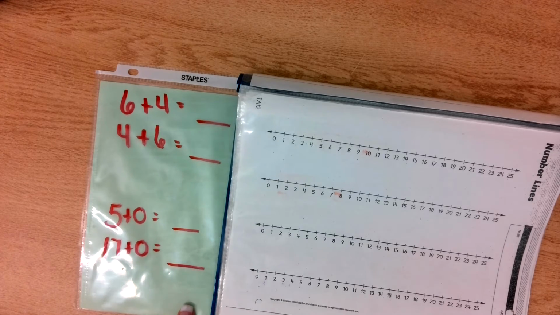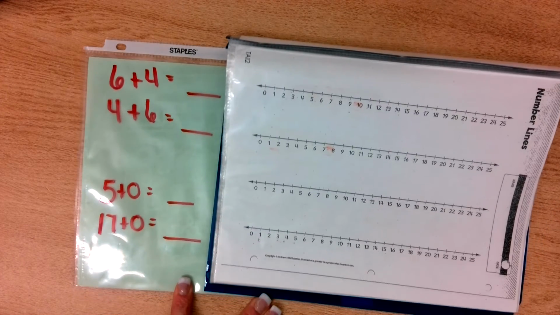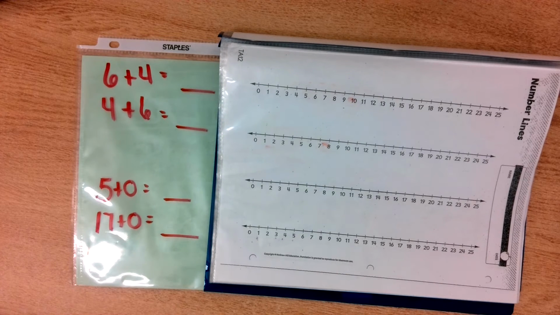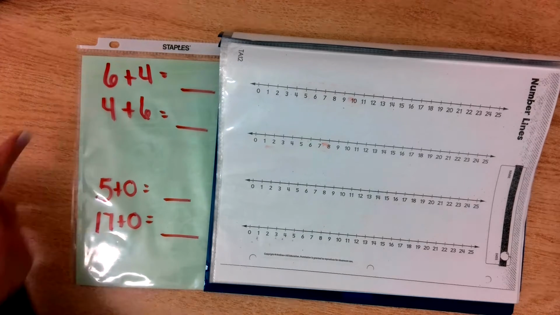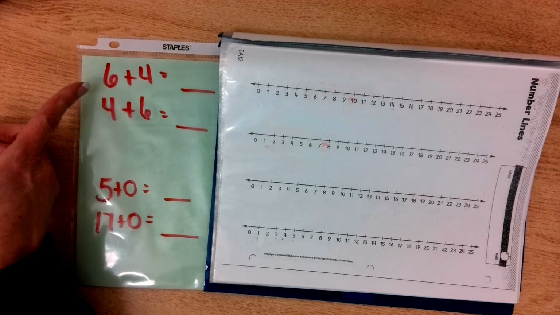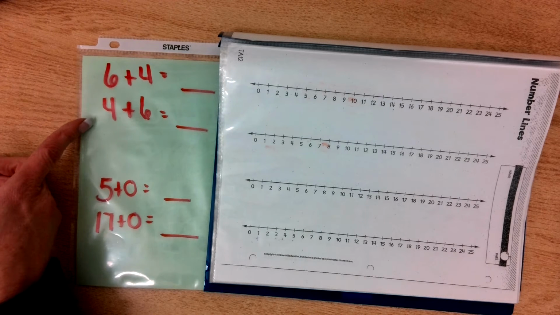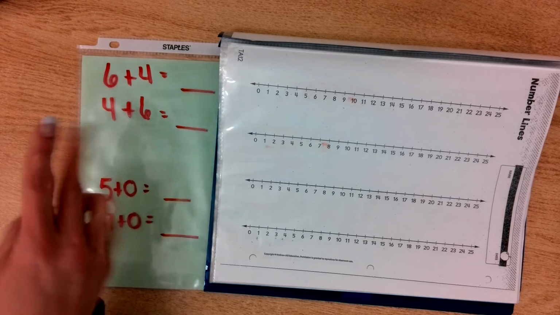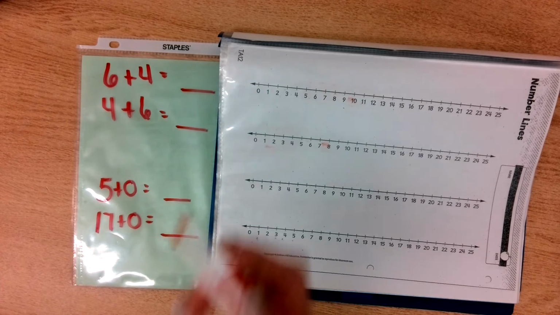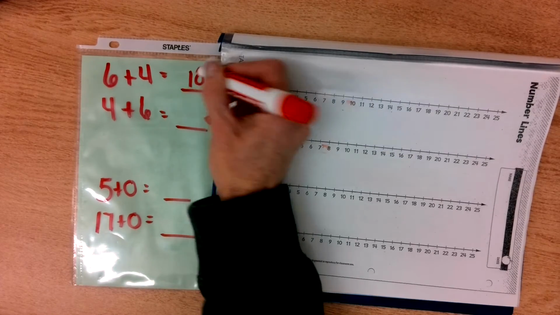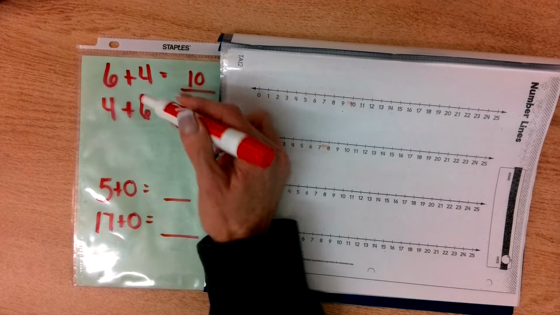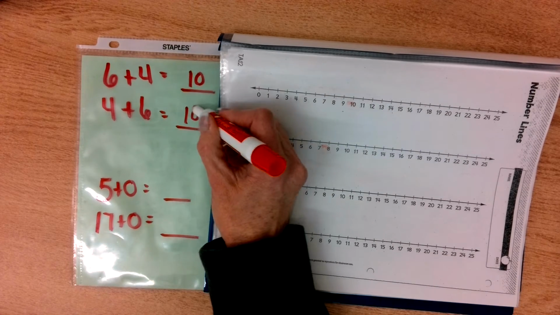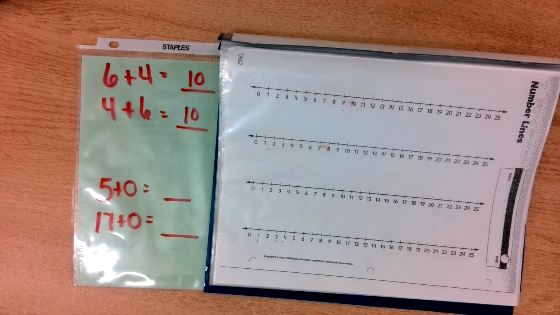Welcome to math. Do you remember towards the beginning of the year when I taught you about the commutative property of addition? Do you remember when I told you that something like 6 plus 4 is the same as 4 plus 6? All they are is the numbers are just switched. We call that commutative property. So 4 plus 6 equals 10. 6 plus 4 equals 10, and 4 plus 6 also equals 10. Yeah, we call that the commutative property of addition.